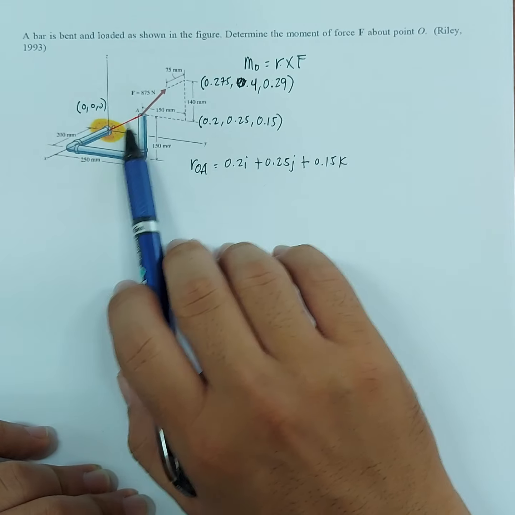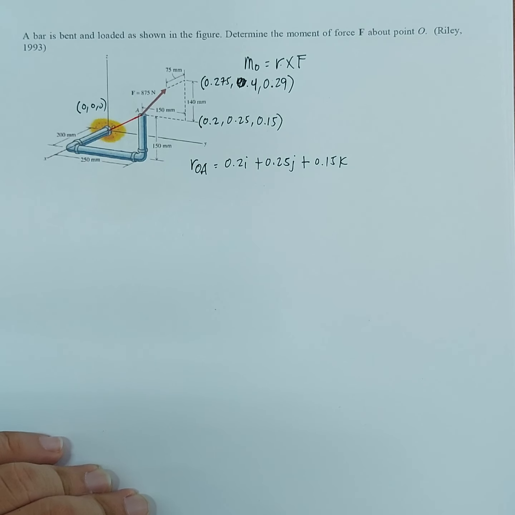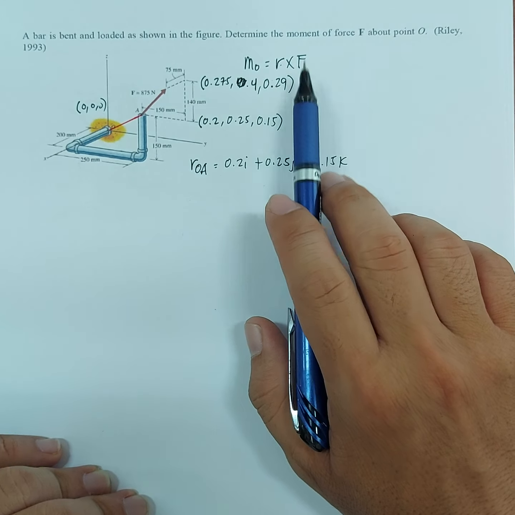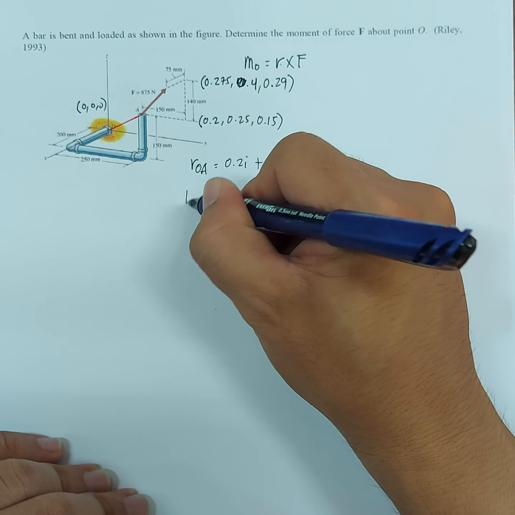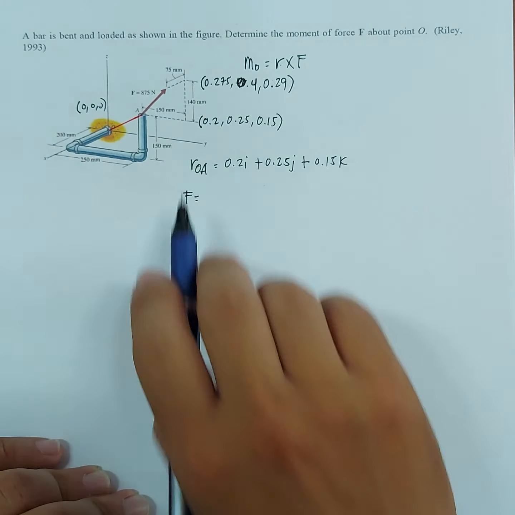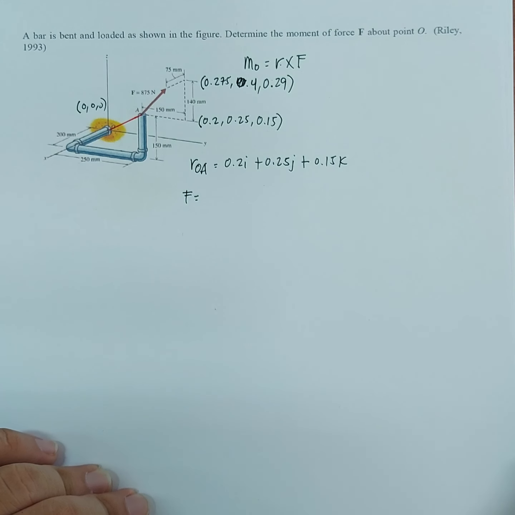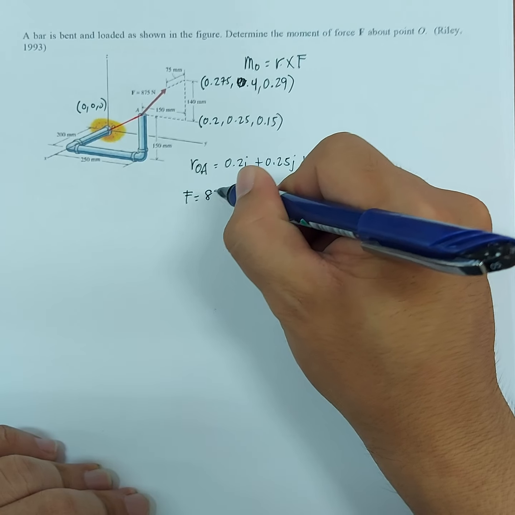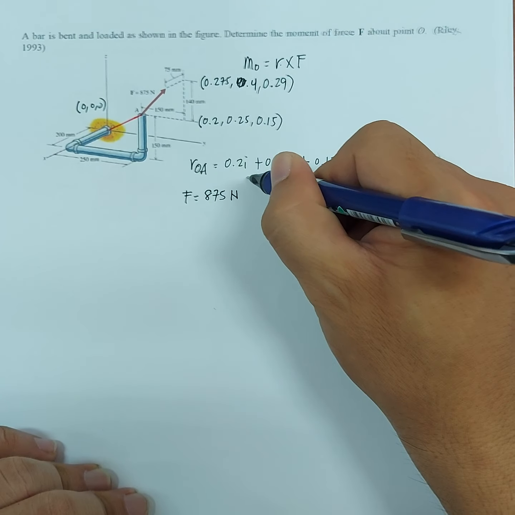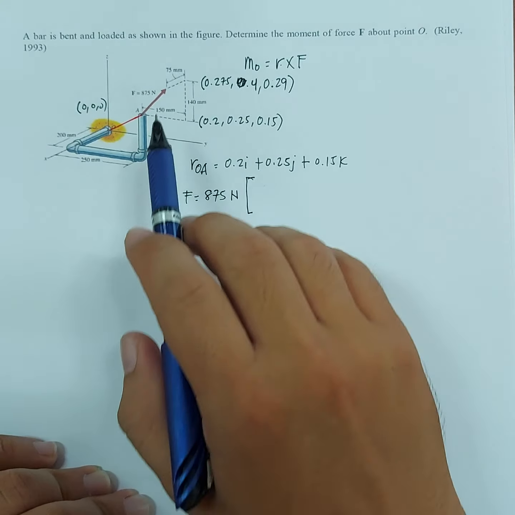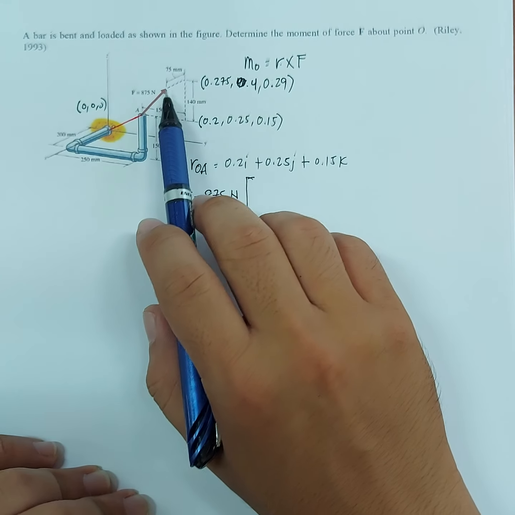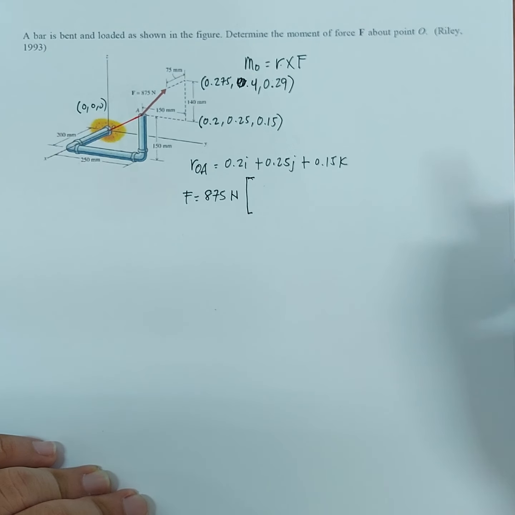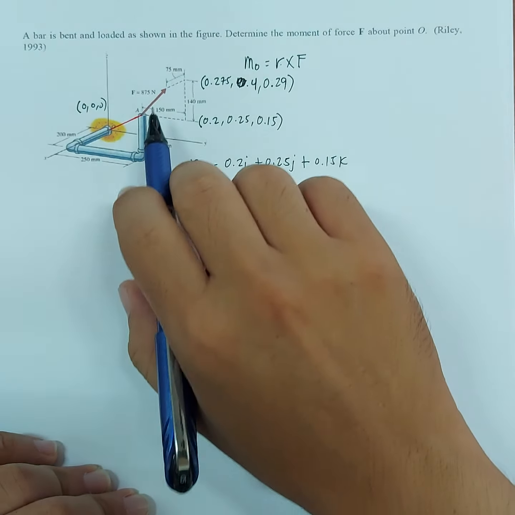And then next is the Cartesian vector form of F. So express F in Cartesian vector form. Given naman yung magnitude ng F natin, that is 875 newtons times ito, head minus tail. Yung unit vector natin, head minus tail ulit tayo.